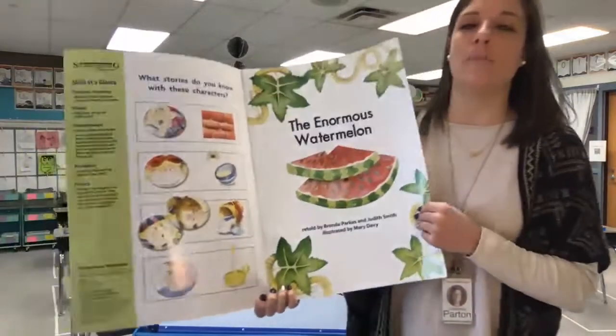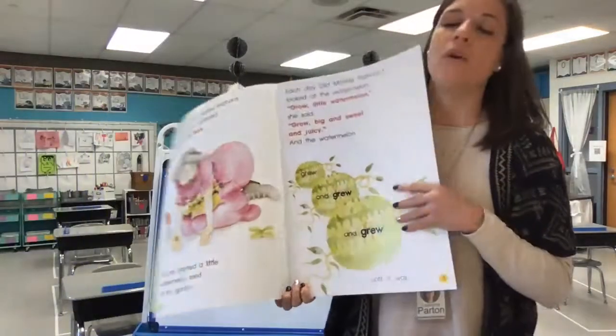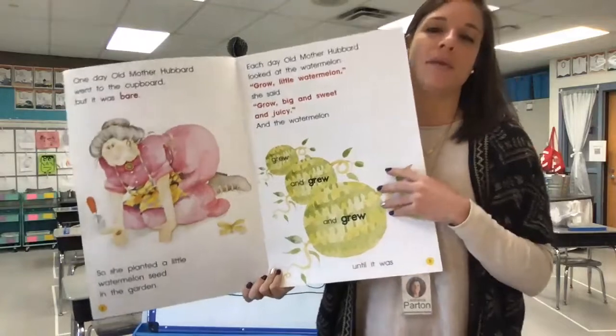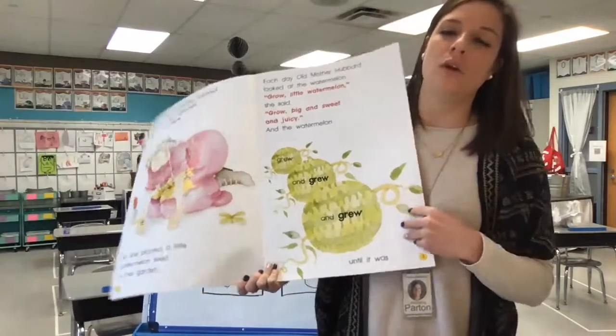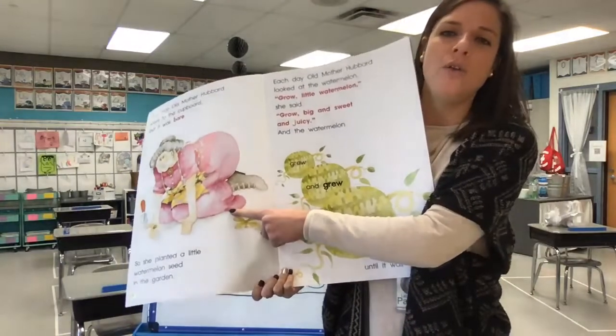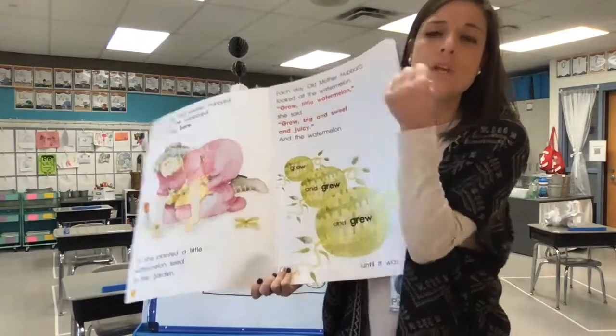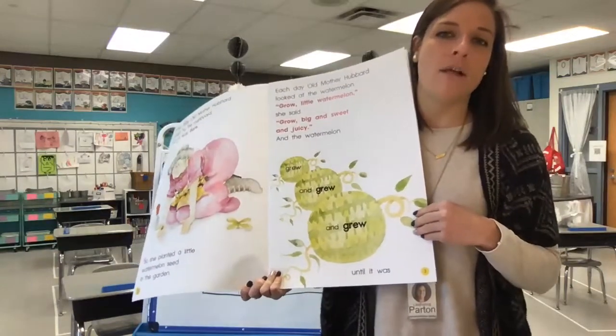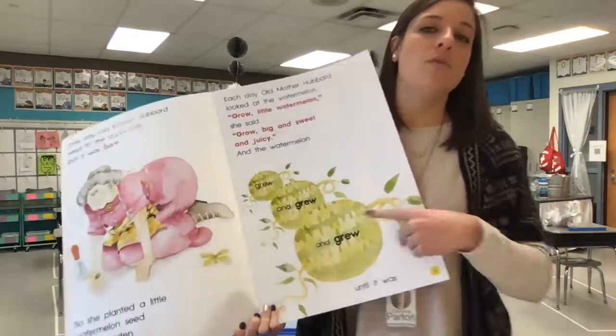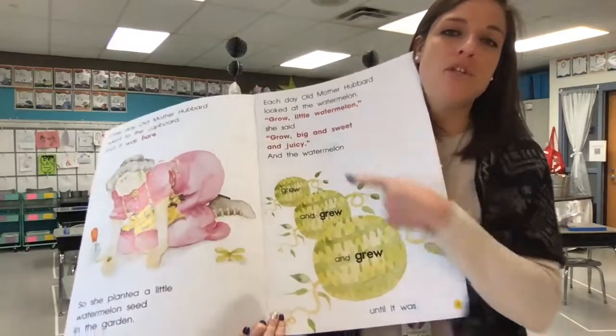So let's look at The Enormous Watermelon. Again, we're not going to reread the words, but we're going to talk about the story, what happens at the beginning, the middle, and the end. So at the beginning of our story, we had old Mother Hubbard, who did what to a seed? She planted it. And what kind of a seed was it? A watermelon seed.